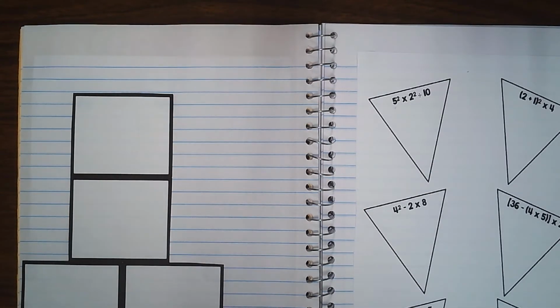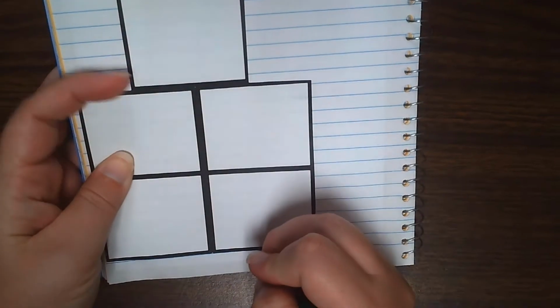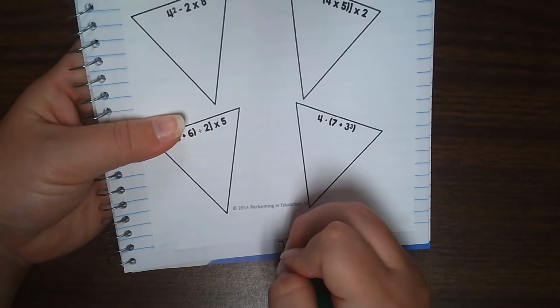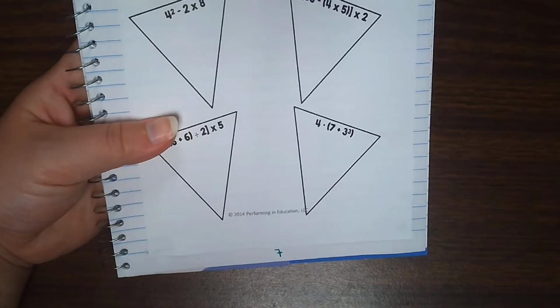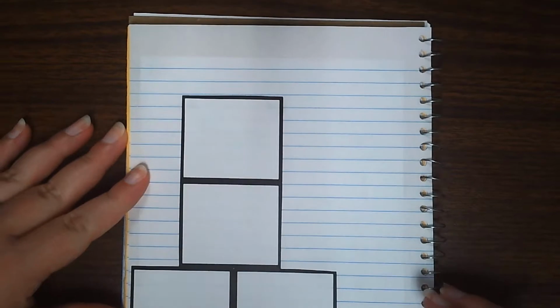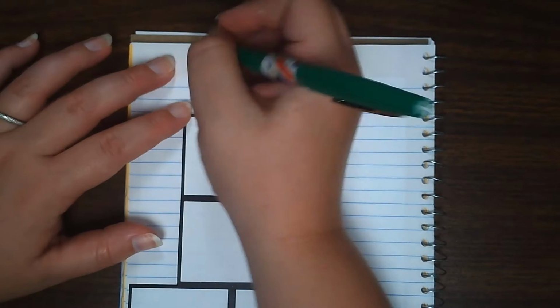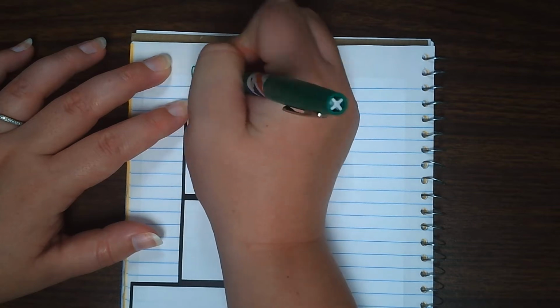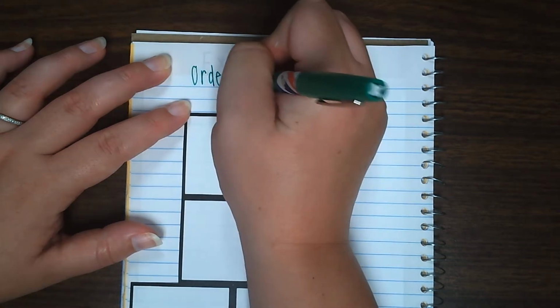Okay, today we're going to work on order of operations. This is on page 6 and page 7. And our title is Order of Operations.